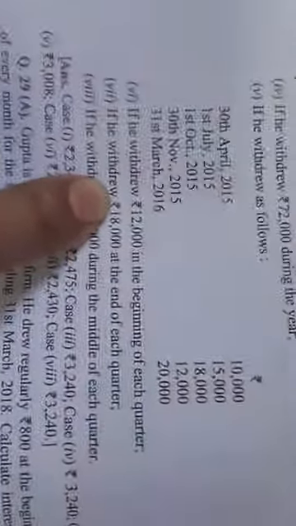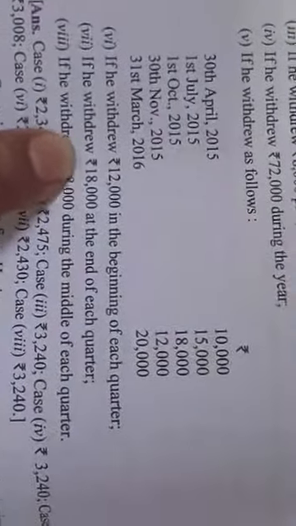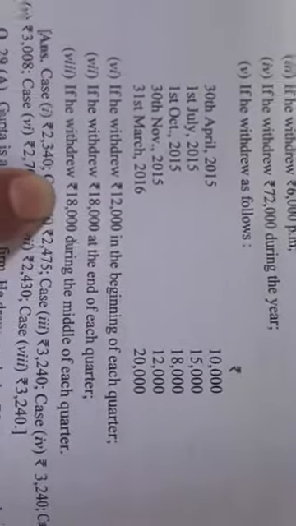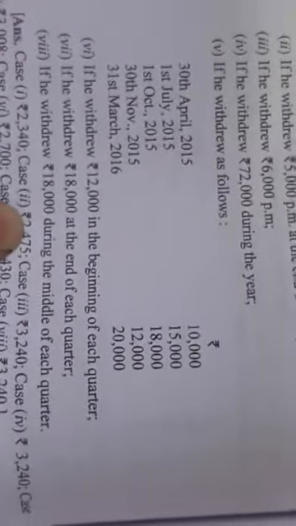Case number 6, if you withdraw rupees 12,000 in the beginning of each quarter. Case number 7, if you withdraw rupees 18,000 at the end of each quarter. And case number 8, if you withdraw rupees 18,000 during the middle of each quarter. So one by one we will discuss these cases.